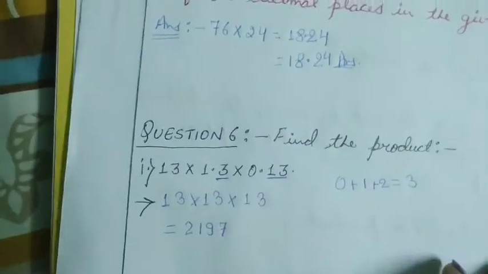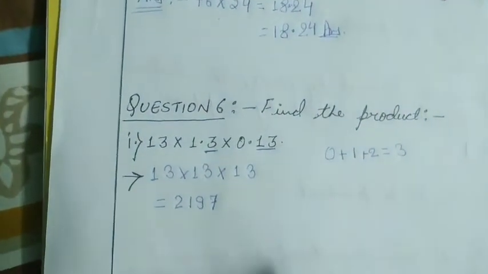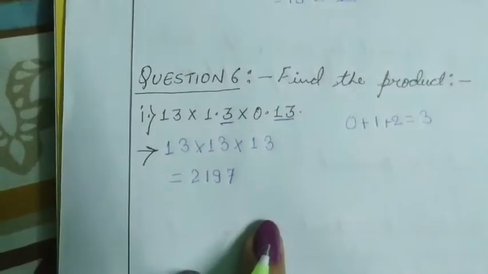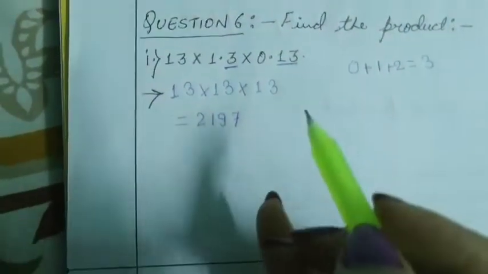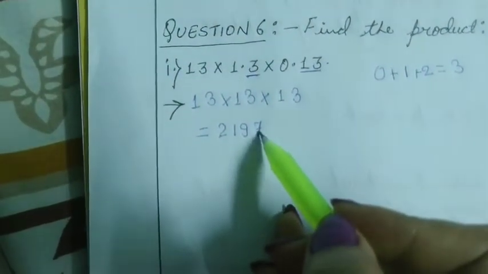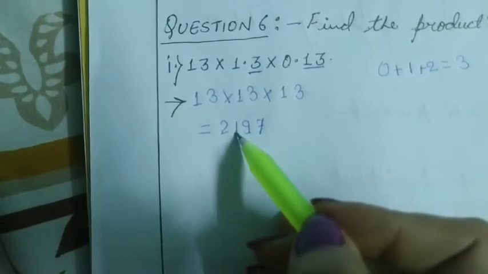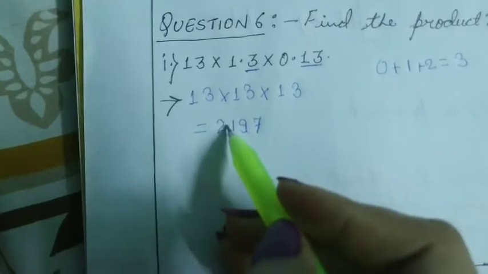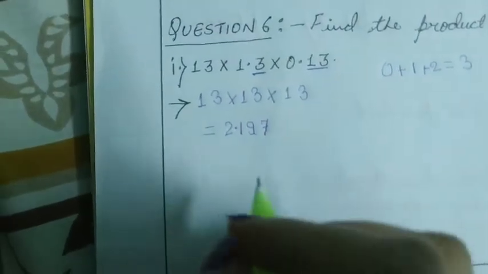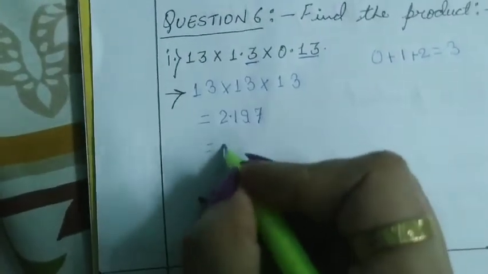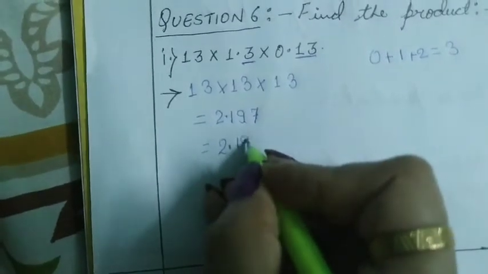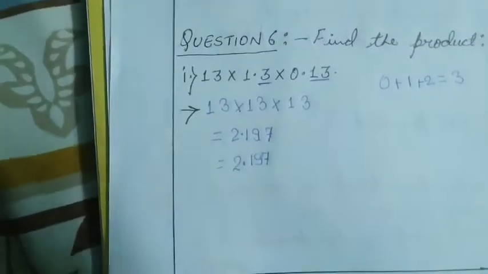So we will count 3 digits from the right side in the answer and then we will put the decimal point. That means 7 is the first decimal digit, 9 is the second one and 1 is the third one. After that we will put the decimal. So the answer is 2.197. Now come to the next question.